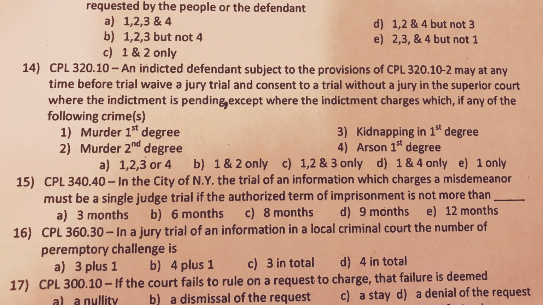This is different in every county except the counties in New York City. So there's 62 counties in the state of New York. Out of those 62, only 5 of them do not give you a jury trial for any misdemeanor. And those are the 5 counties in New York City. But everywhere else, you get a jury trial for any misdemeanor.